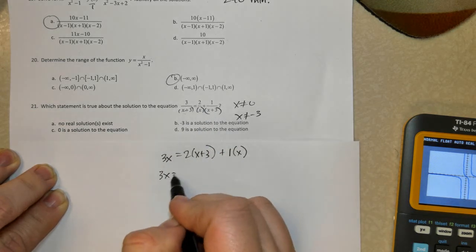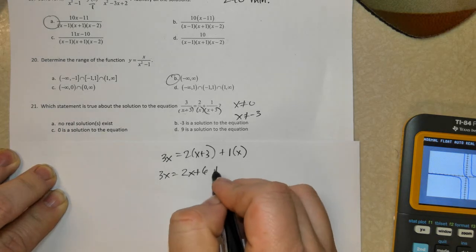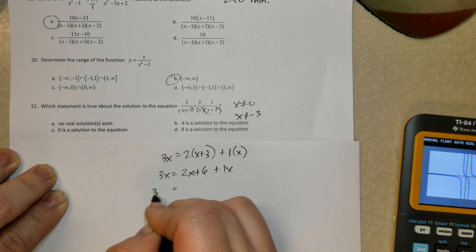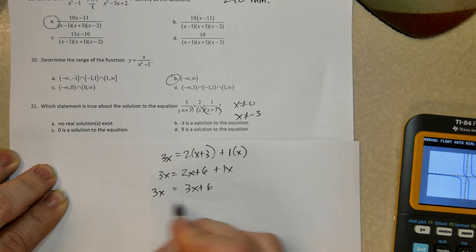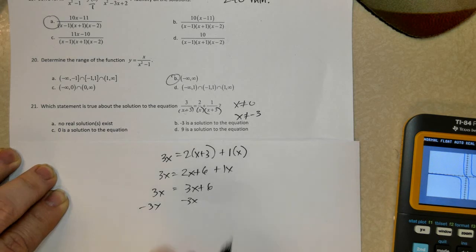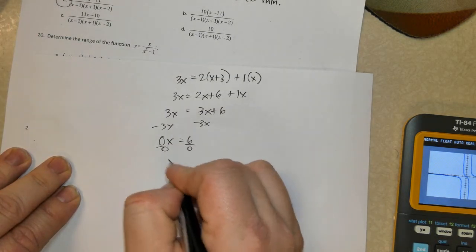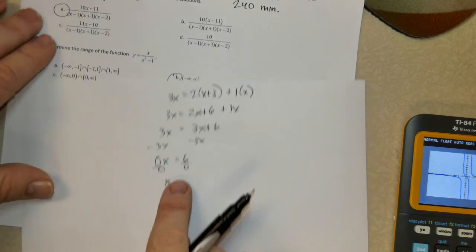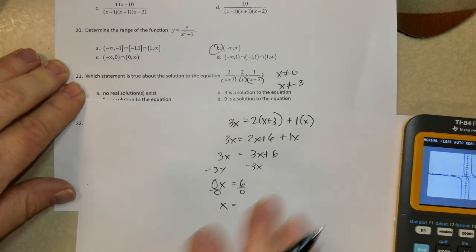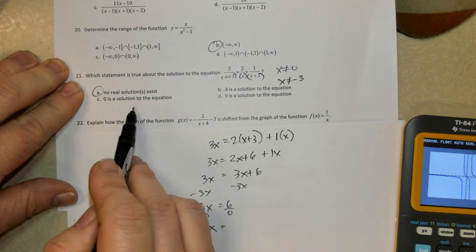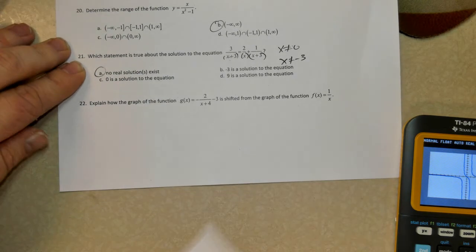So we have 3x equals 2x plus 6 plus 1x. Combining like terms, I get 3x equals 3x plus 6. I'm going to subtract this over. 0x equals 6. We cannot divide a number by 0. It's not possible. So there are no real solutions that exist. Not 0 is the answer. 0 on the bottom means no real solutions exist.